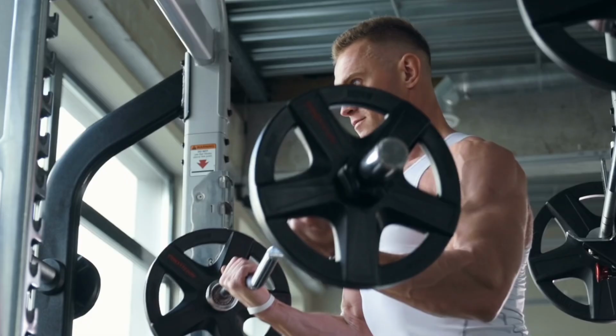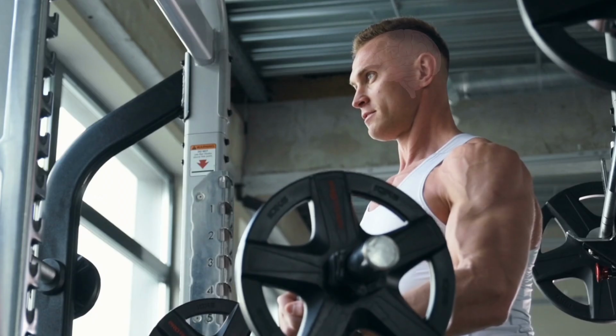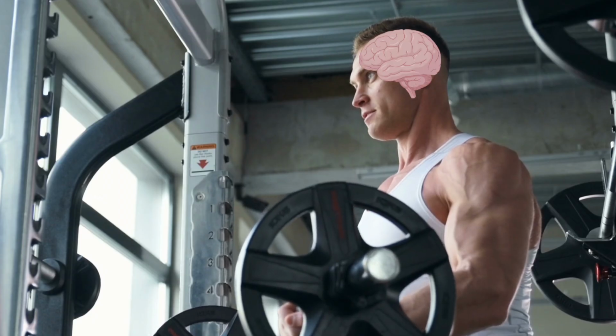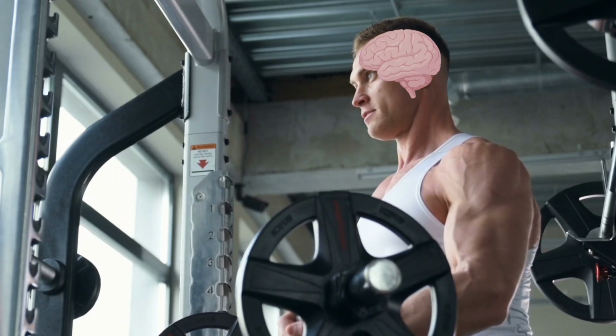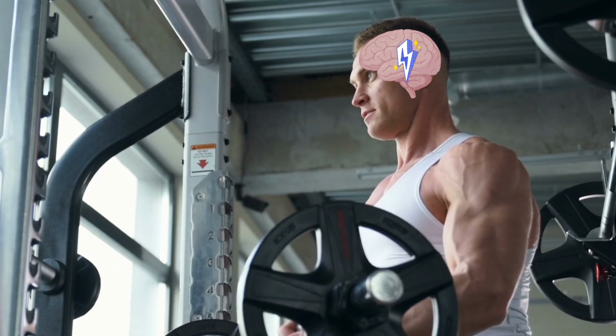Okay, so now let's put this whole thing into context. Let's say you're doing some bicep curls. The bicep curls and your decision to do the bicep curls is going to be the sensory input that's going to go to your brain and decide that, okay, I'm going to move my muscle.